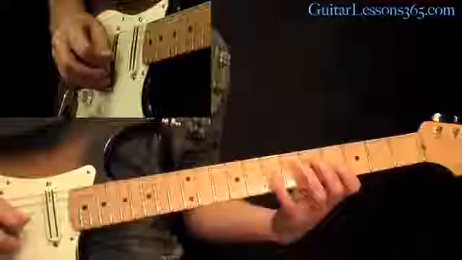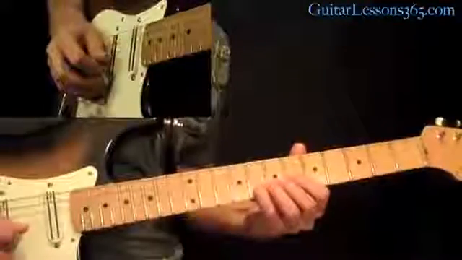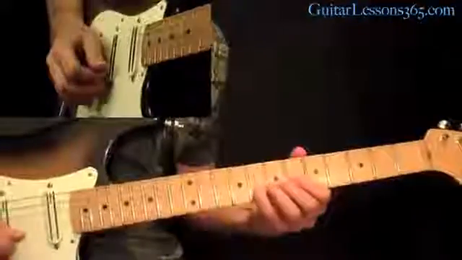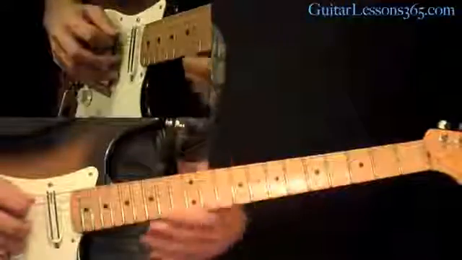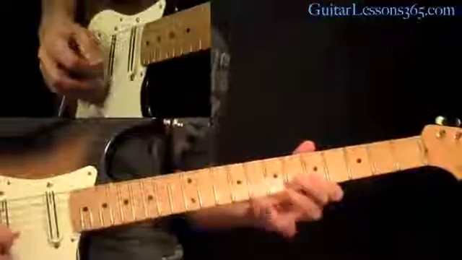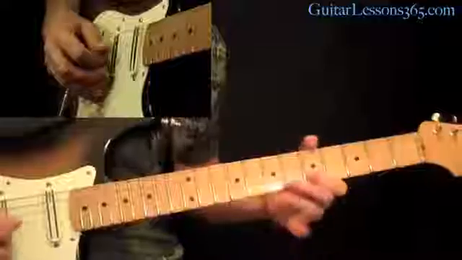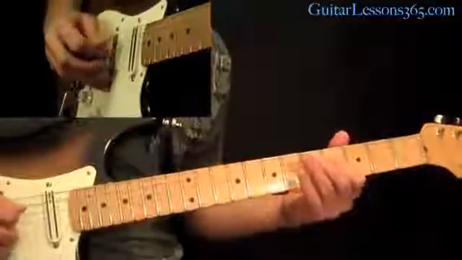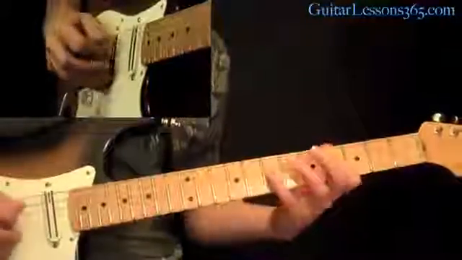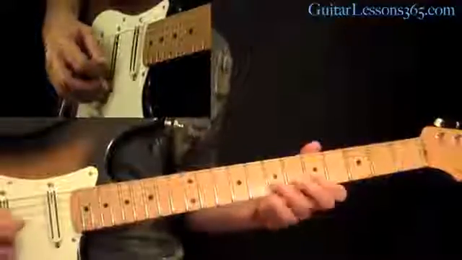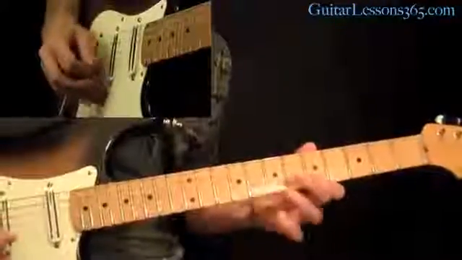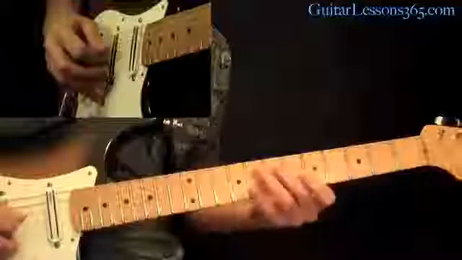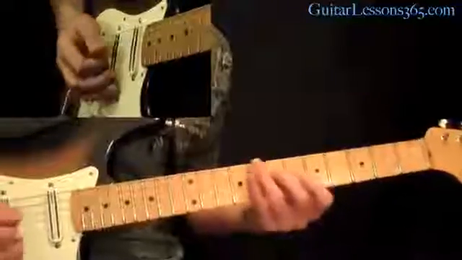And then keep going up. And then at the 8th fret on the B string. So now we have a simple Mixolydian sound, just visualizing our standard pentatonic shapes. It can't get any easier than this.